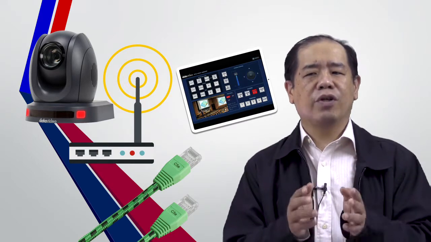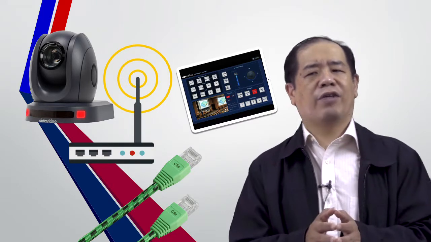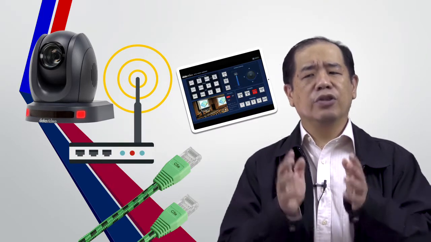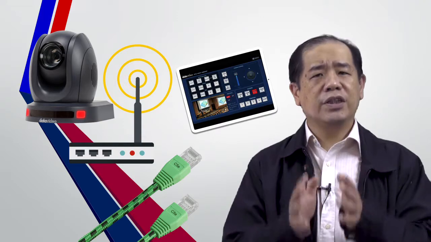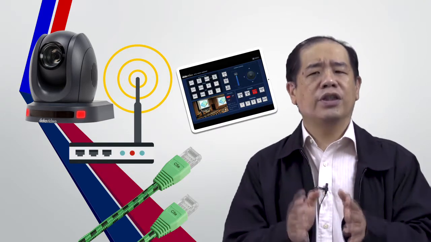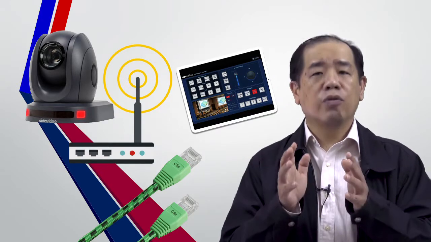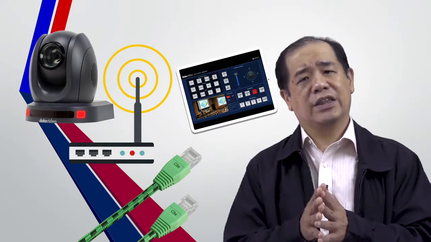Connect the PTC-140 LAN port with a network cable to the Wi-Fi router, and use the tablet with the PTZ View Assist app installed to control the PTC-140 camera with the Wi-Fi signal.